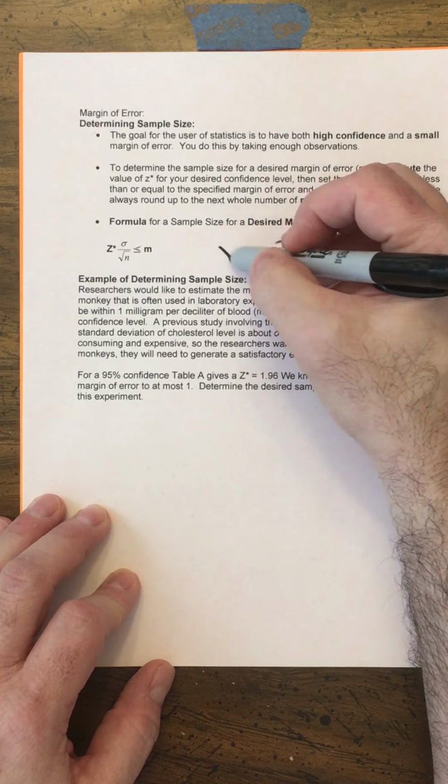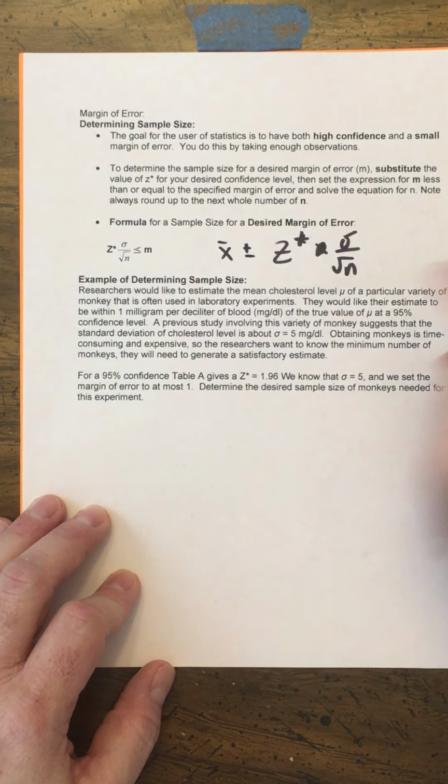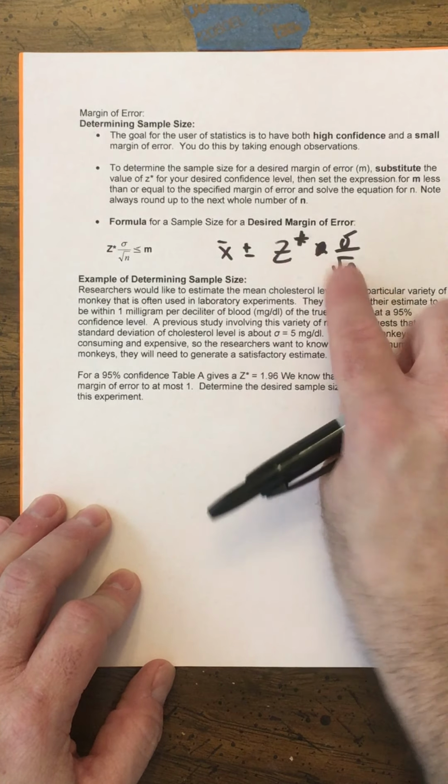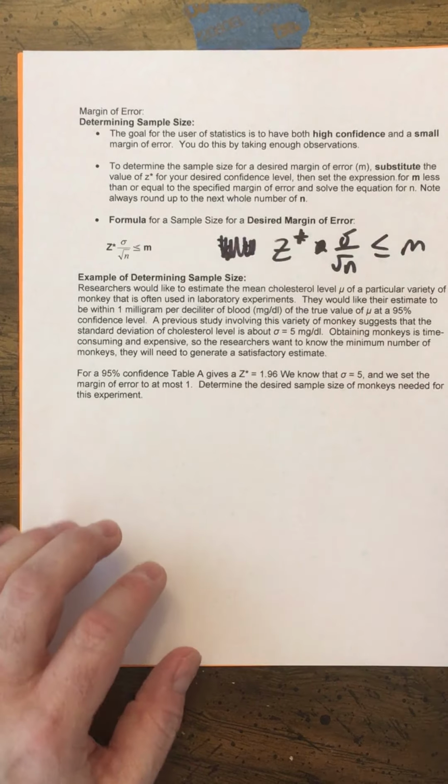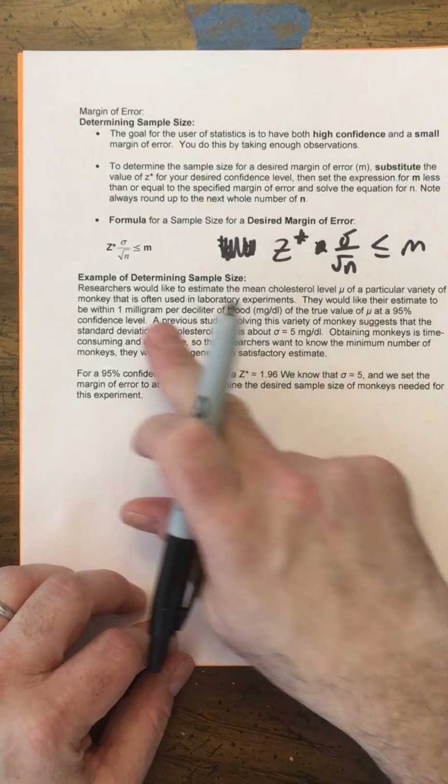Now, x bar plus or minus this gives us our confidence interval. But we're not interested in the whole confidence interval. We're only interested in this thing, which is the margin of error. We want it to be less than or equal to a specific value. Let's do an example. This example we've done in class, but let's take a look at this again, okay?